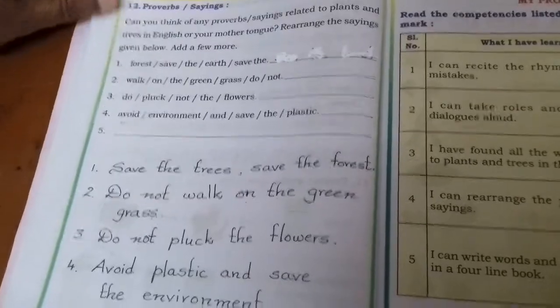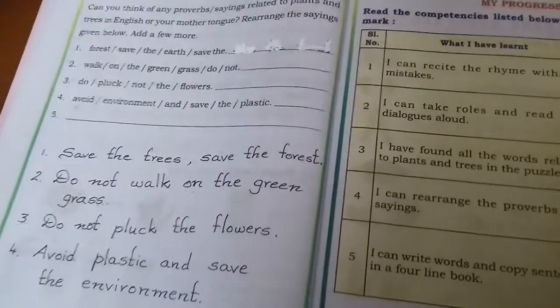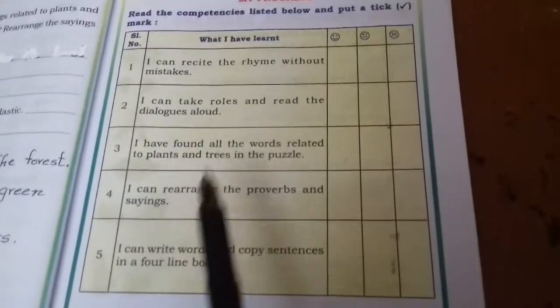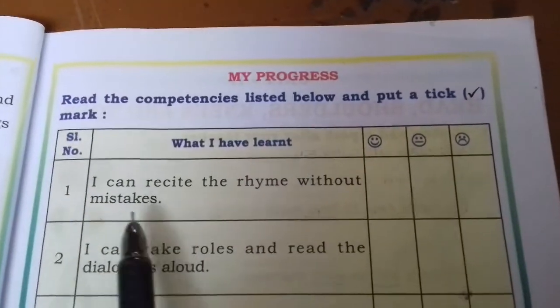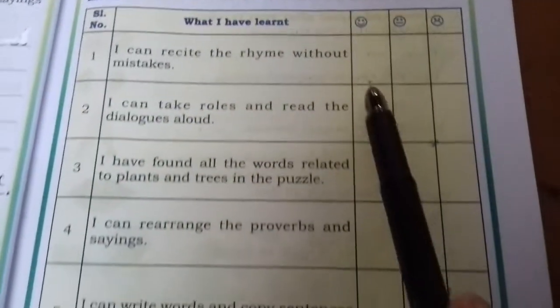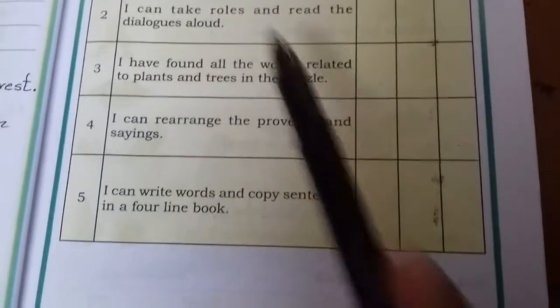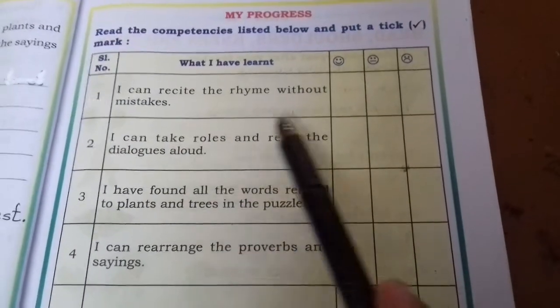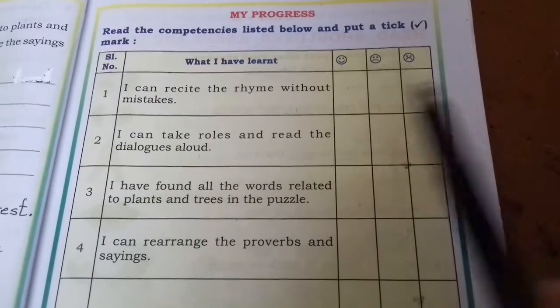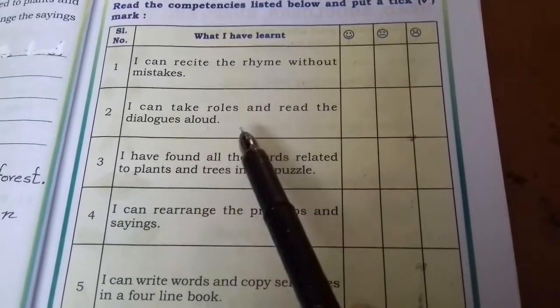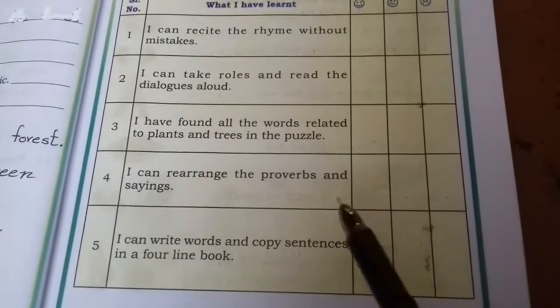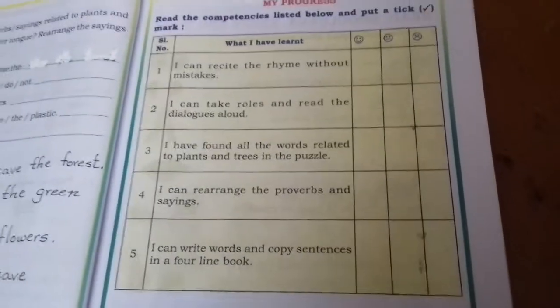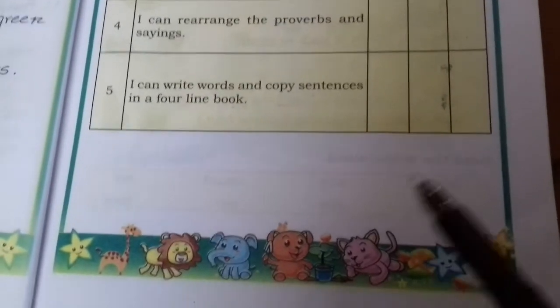Is that clear? Now let's go to page number 30, it says my progress. Look children, read all this. See if you have progressed in any of this. If you know, I can recite the rhyme without mistakes. Andre, which one is that? Four seeds in a hole. If you can say it without mistake, put a tick. Okay children, I can speak the dialogues. Yes, if you know, put the tick. Check, counter check whether you have understood page number 9. If you know everything, put a tick.